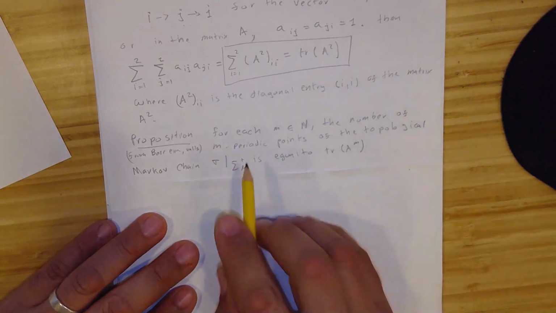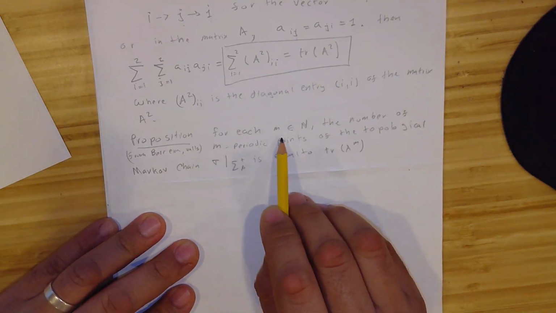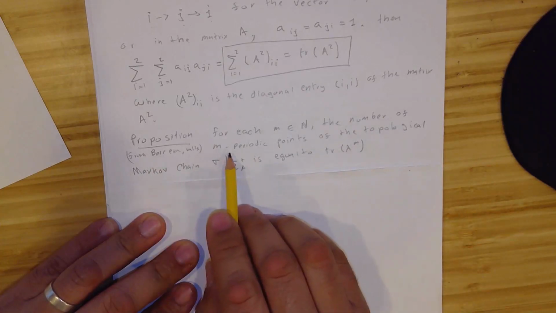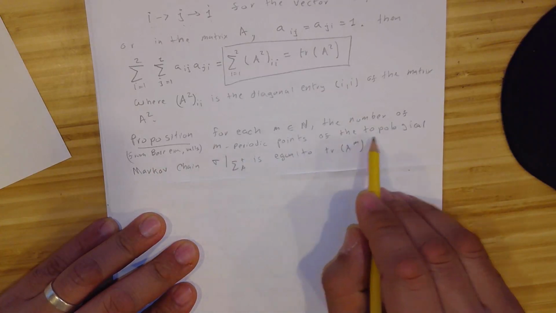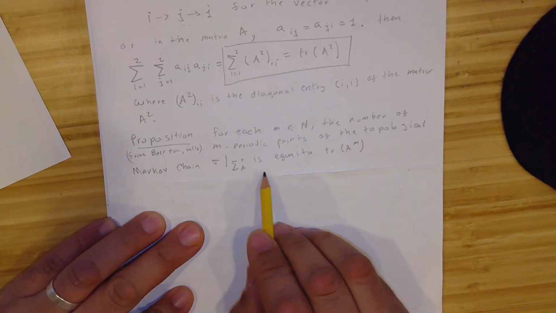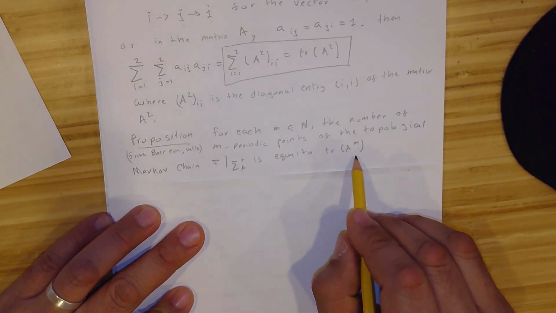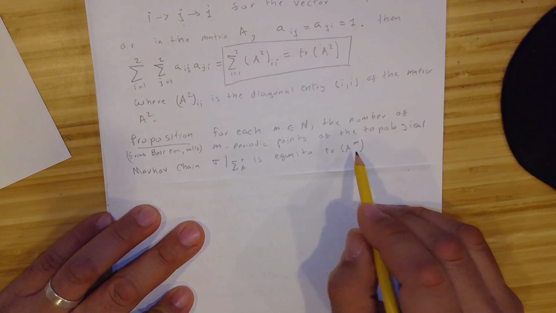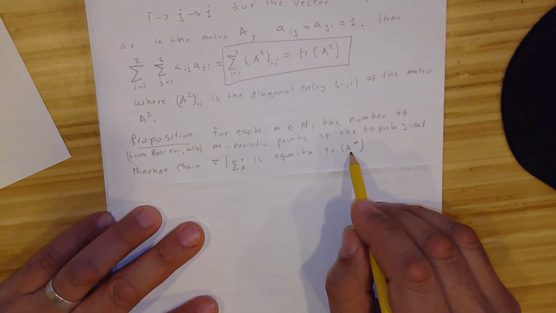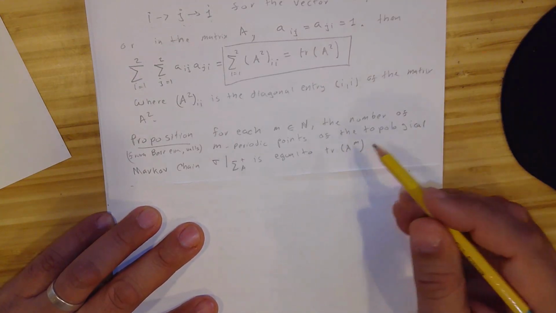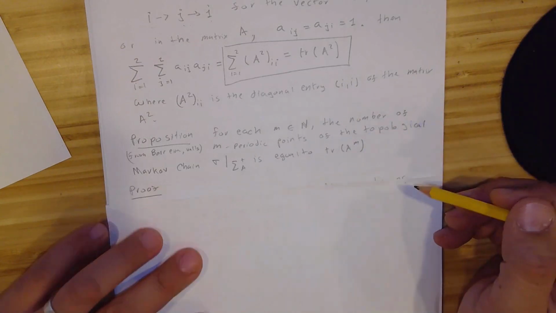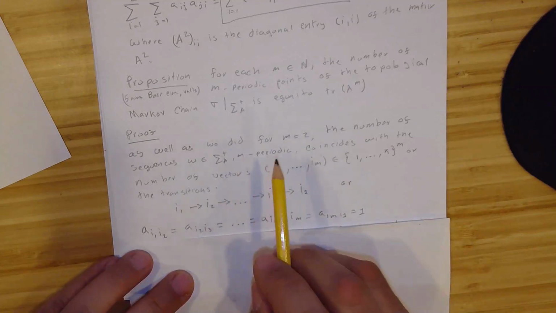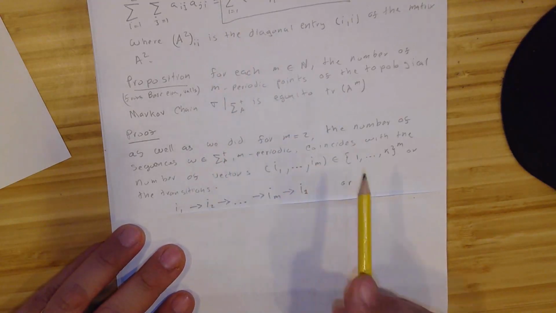This is a proposition. For each of the m entries, the number of m periodic points of the topological Markov chain is equal to the trace of the matrix A to the power m. And this is the proof. Basically, it's just a generalization of what we did before with number 2.